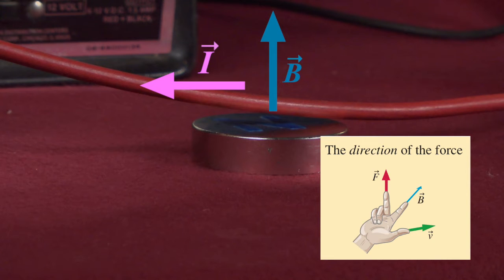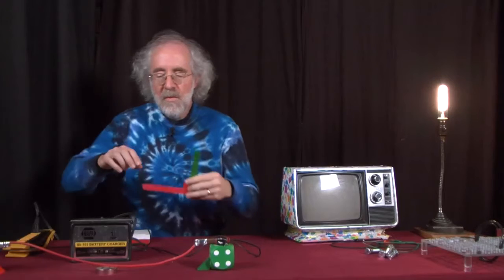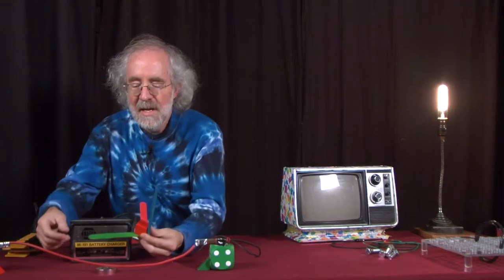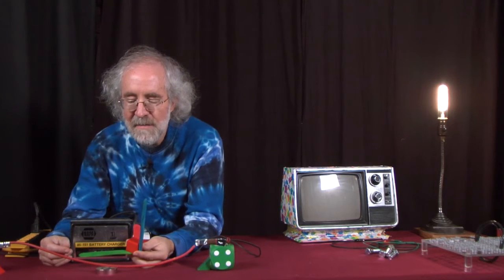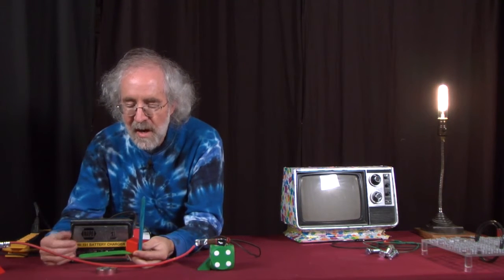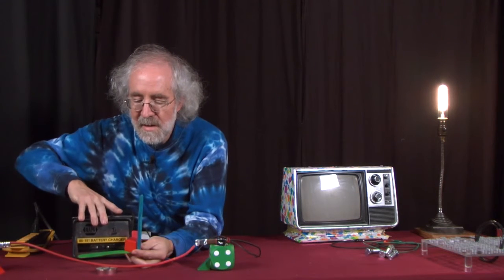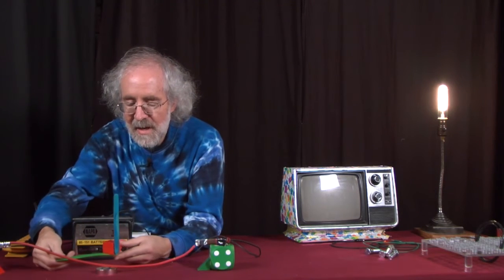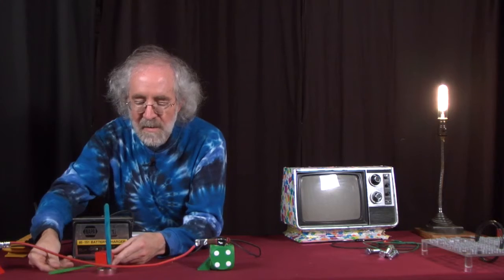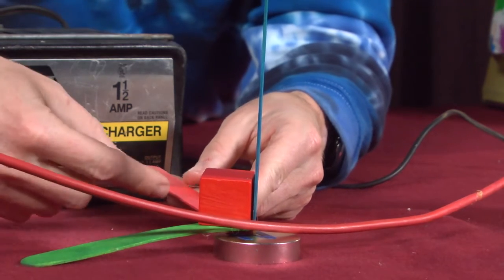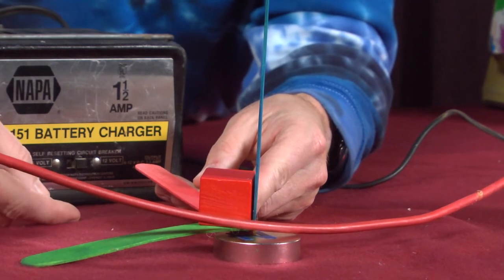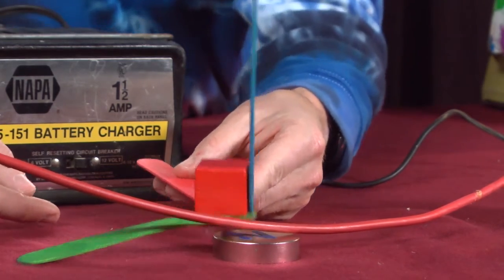Well, the right-hand rule says this. The direction of the flow of the current is just the direction of the motion of positively charged particles. So that's our velocity. The field comes out of the north pole of a magnet, so it goes up. So the right-hand rule predicts that the force will be away from the camera.